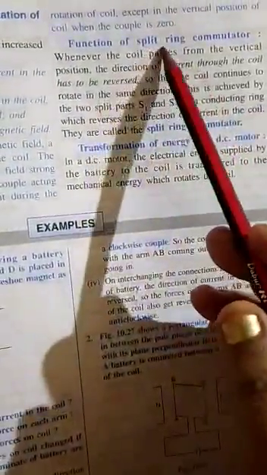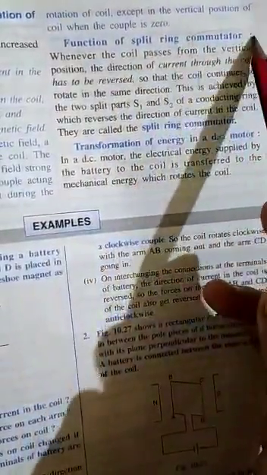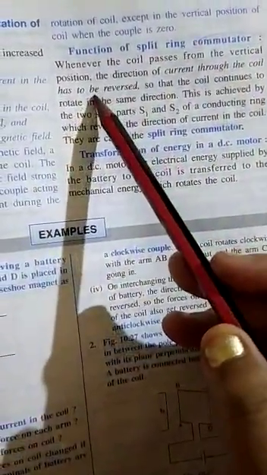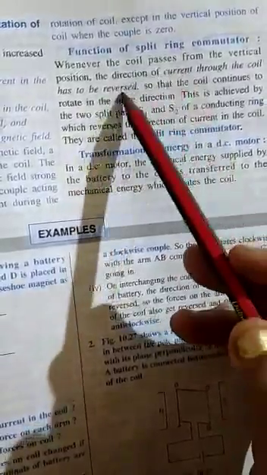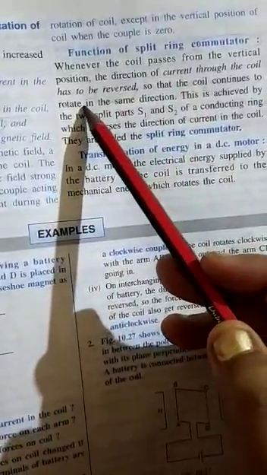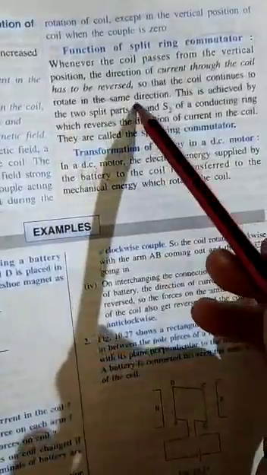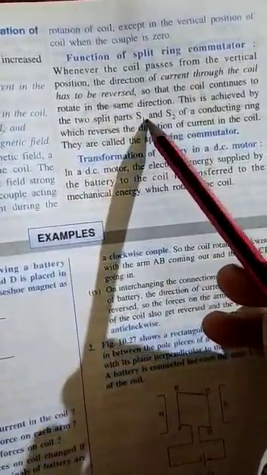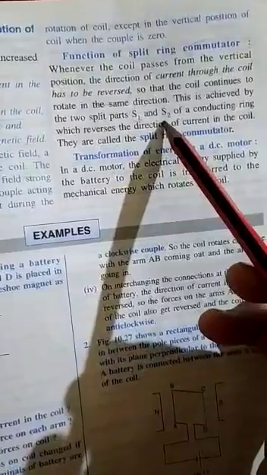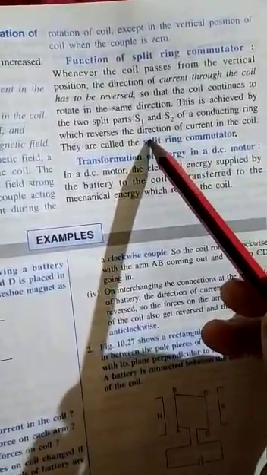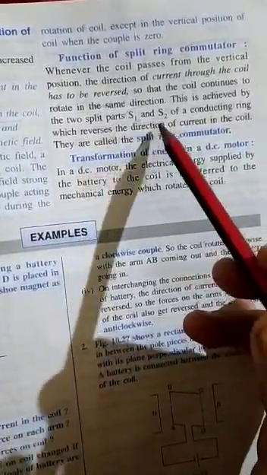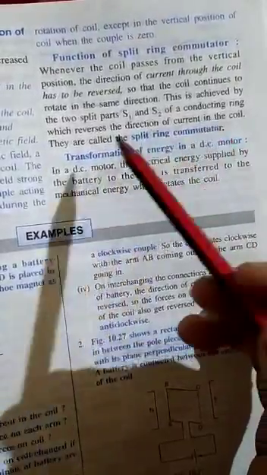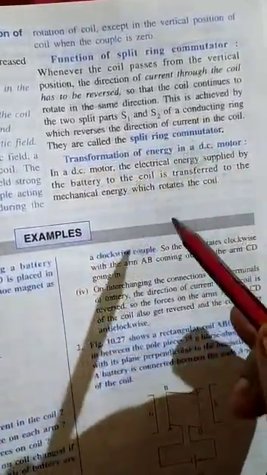Now what is the function of the split ring, which is also known as the commutator? It reverses the direction of current, but still the coil moves in the same direction. This is achieved just due to S1 and S2. So in this way these two split rings reverse the direction of current. So these are known as the split ring commutator.